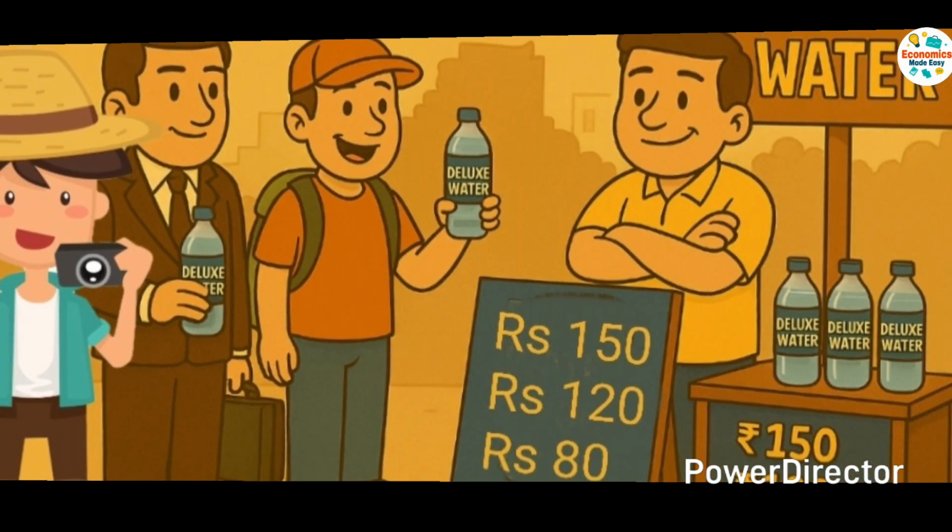Mr. Totalful sets up his water stall and smiles at three customers. He says to the rich businessman, "Sir, for you, rupees 150." To the tourist, "Special tourist bottle at rupees 120." And to the student, "Offer only rupees 80." This is third degree price discrimination. Here, Mr. Totalful charges different prices based on who you are. Actually, in real life, movie tickets and airfare are examples of third degree price discrimination.